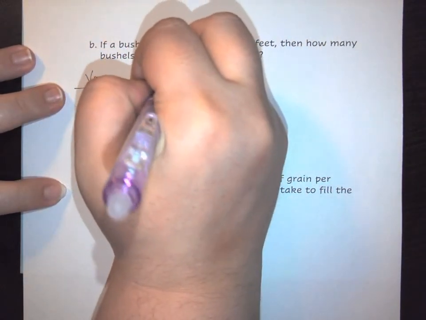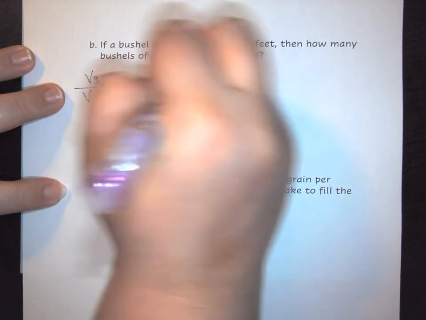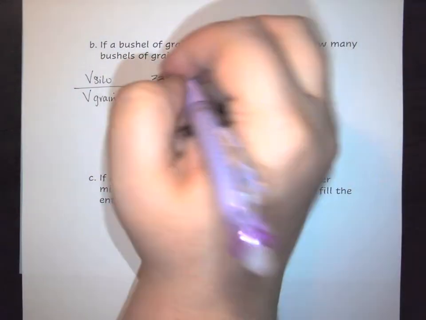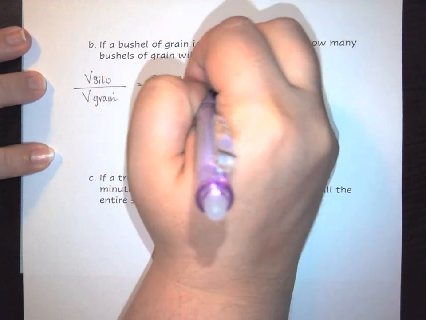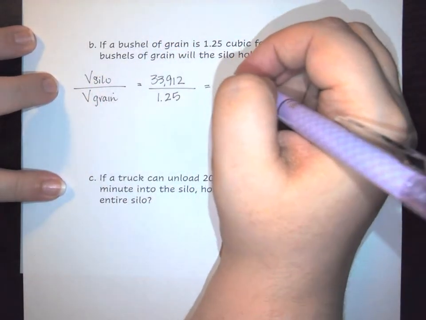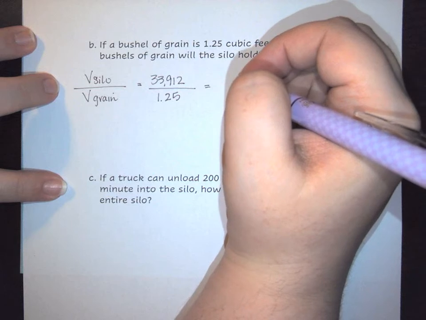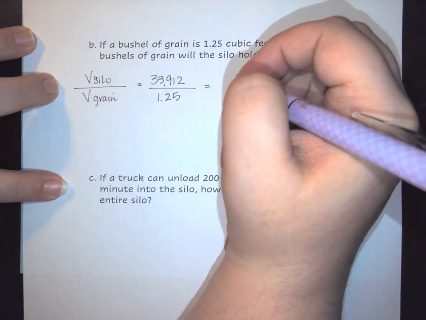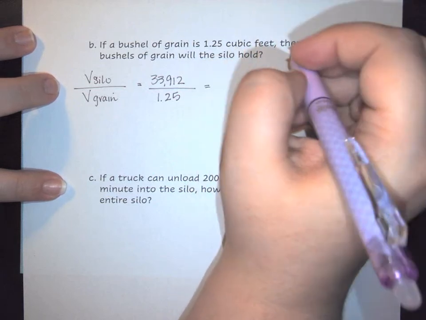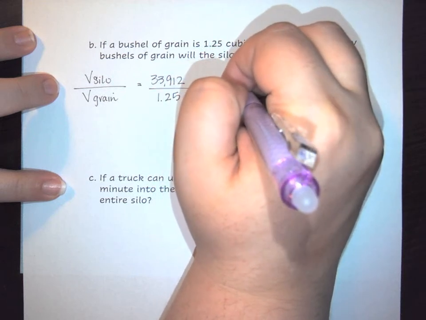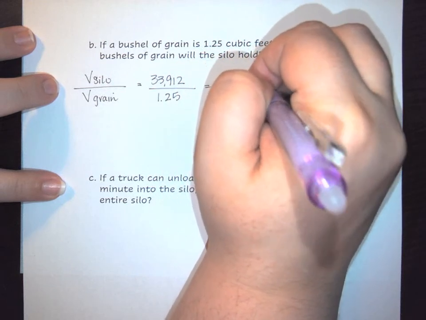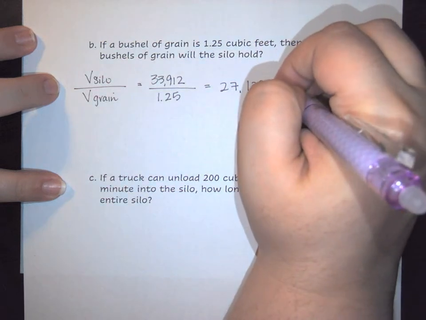So in this case, we have 33,912, and we are going to divide that by 1.25. So in this case, we end up with 27,129.6 bushels.